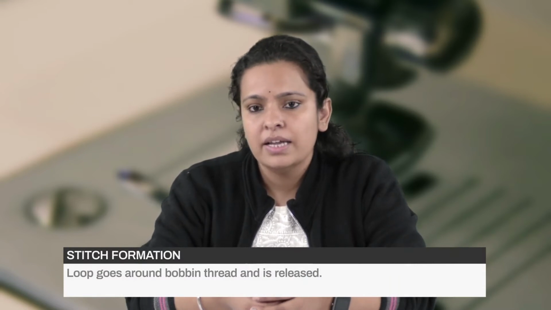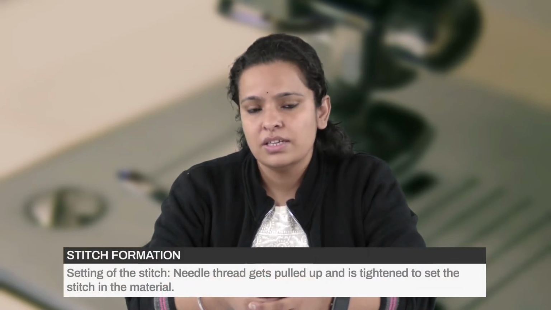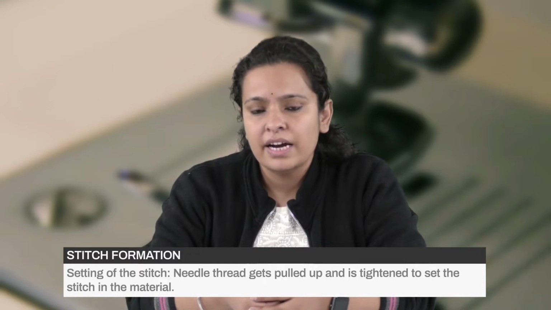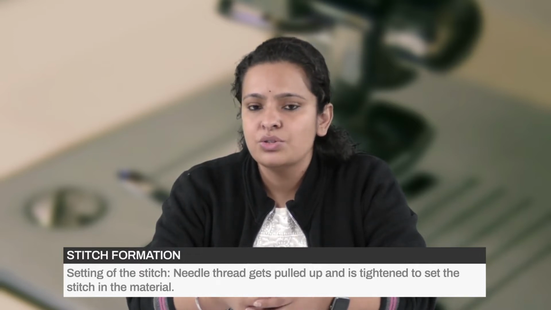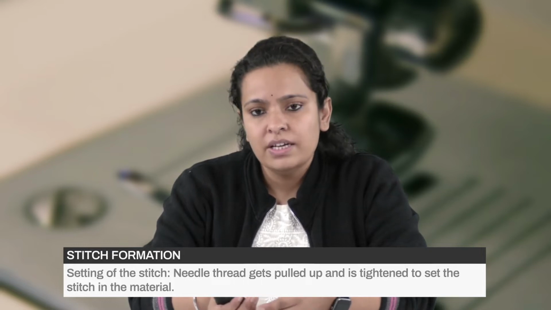In the structure you can see the needle goes into the fabric and down to the bobbin area, and as it rises up again, it forms a type of loop and it passes around the bobbin case. The loop goes around the bobbin thread and is released, and then the last setting of the stitch happens. The needle thread gets pulled up and is tightened to set the stitch into the material. So you can understand how a stitch forms.